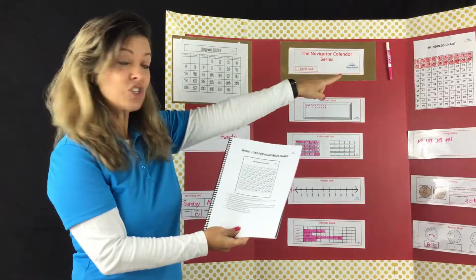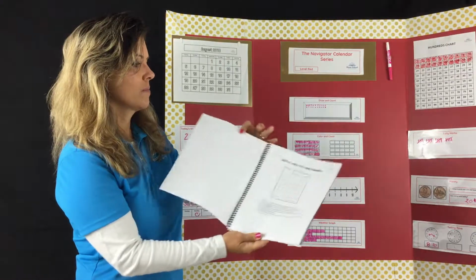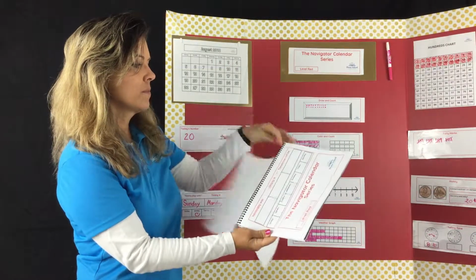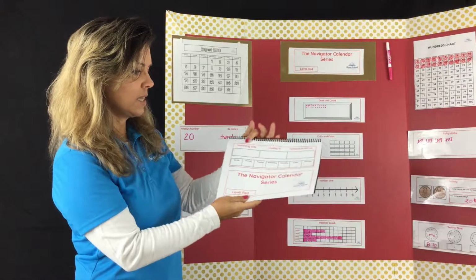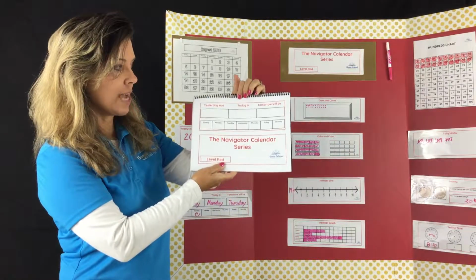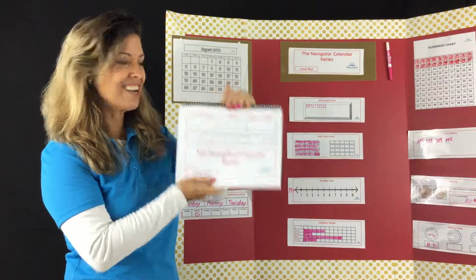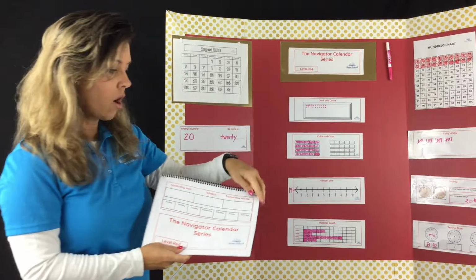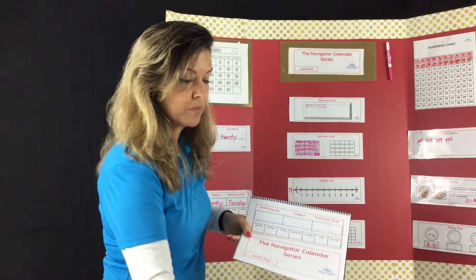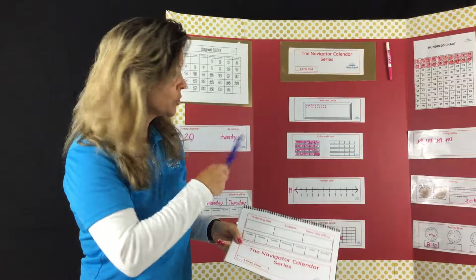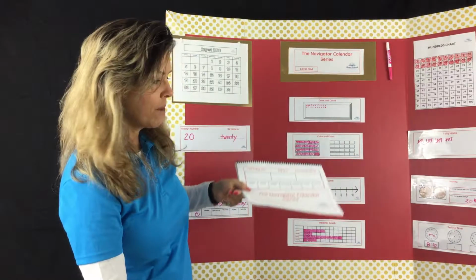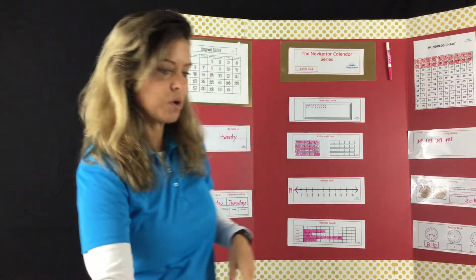Ways to use the hundreds chart, tens frames, and then here you see the Navigator Calendar Series. What you see here is up on the board. All we've done is simply used our scissors to cut these out and put them up here. So that gives you an overview.